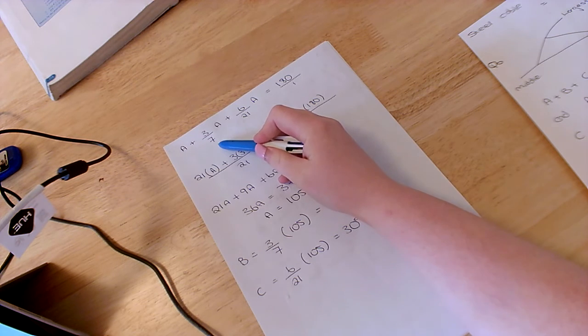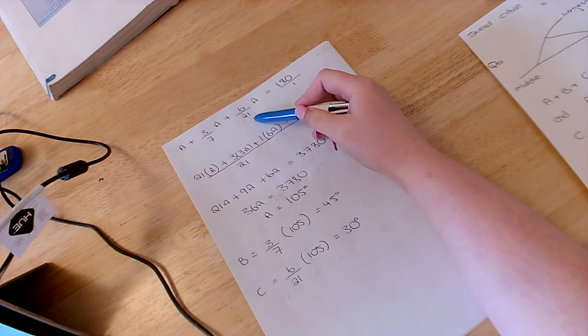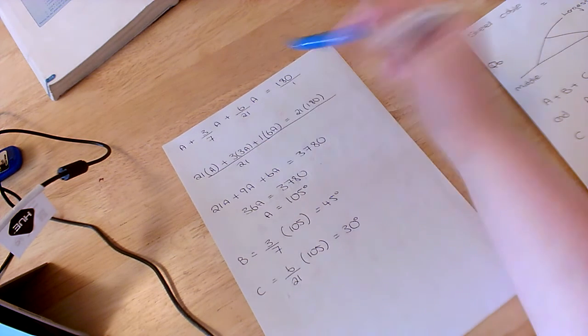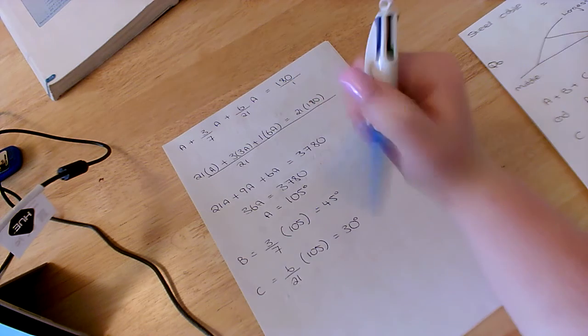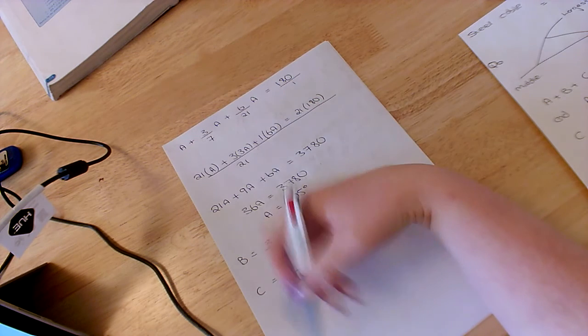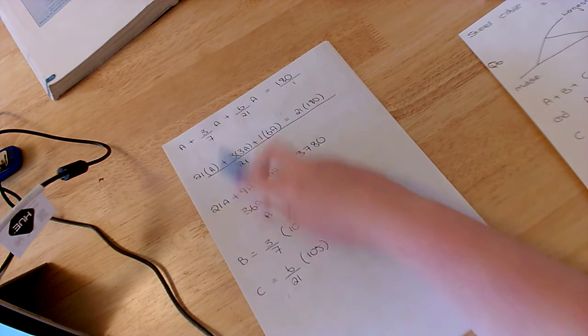What I have then is I know that A, one of my angles, plus B, which is 3/7 A, plus C, which is 6/21 A. Okay, so we have all the same term being used, and that's equal to 180, because we know three angles have to add up to 180. So I'm after making a common denominator, which is 21. Okay, so this would be over 1.